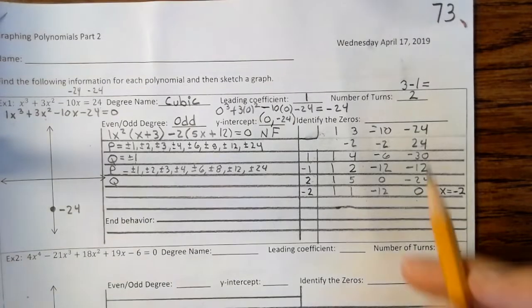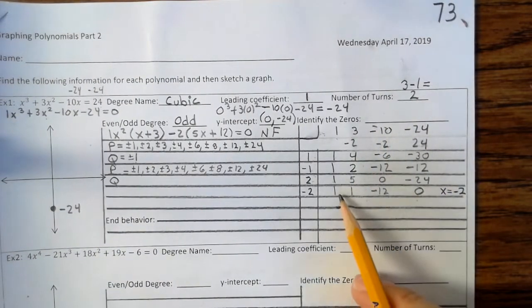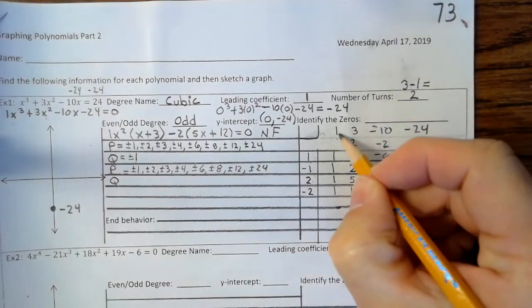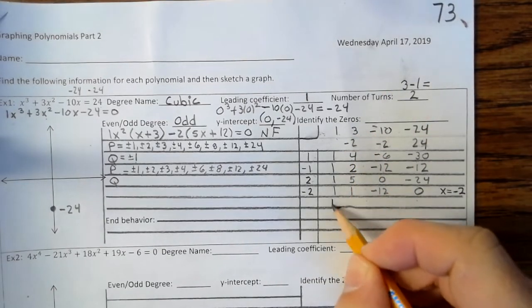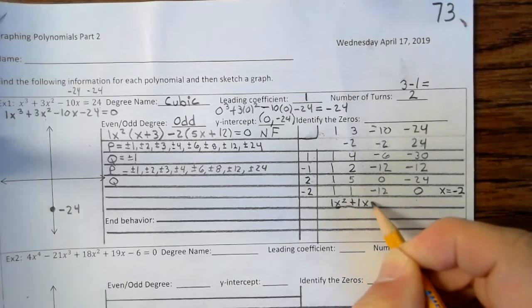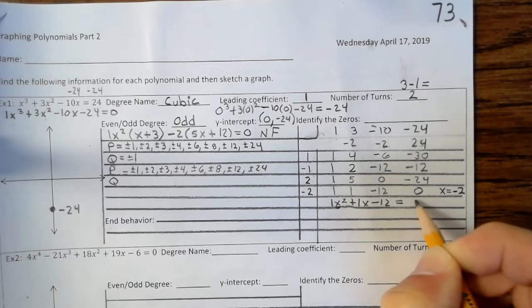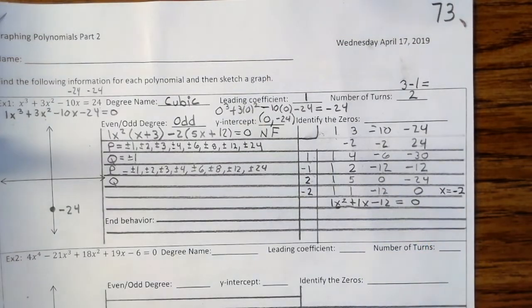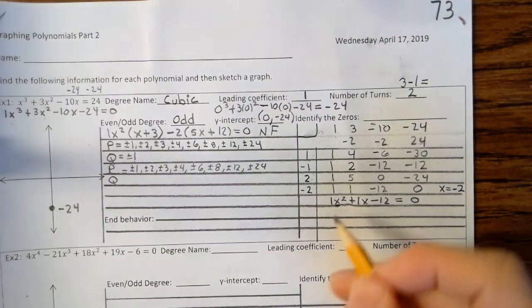Okay. Now, we did start with x cubed, but when we use the division, the degree decreases by 1. So now this is 1x squared plus 1x minus 12 equal to 0. And we can now factor this.